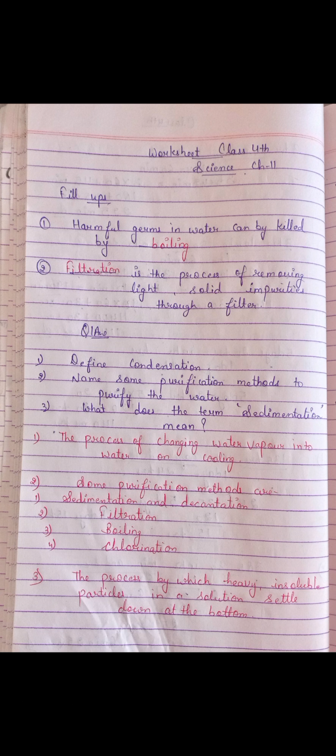Next, name some purification methods to purify the water. Some purification methods to purify the water are sedimentation, decantation, filtration, boiling and chlorination. And the last question, what does the term sedimentation mean? The term sedimentation means the process by which heavy insoluble particles in a solution settle down at the bottom.